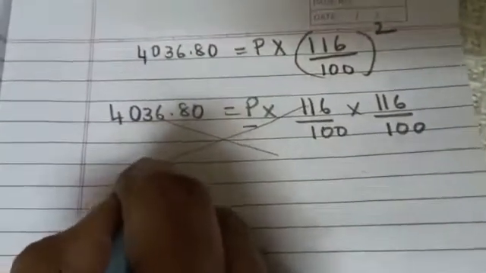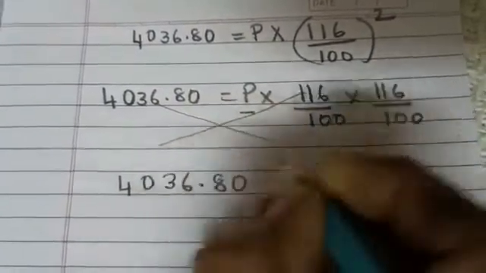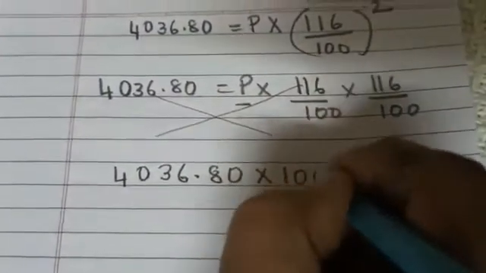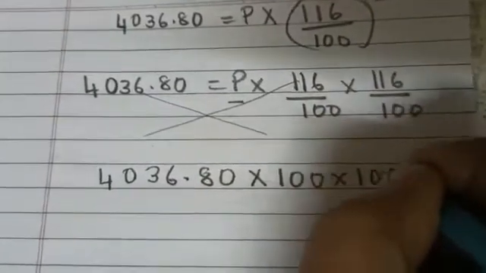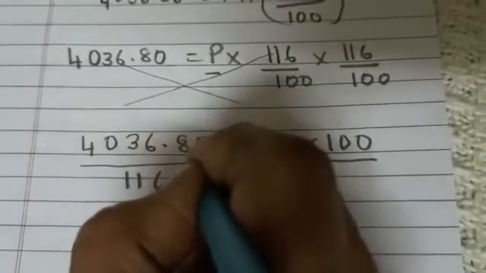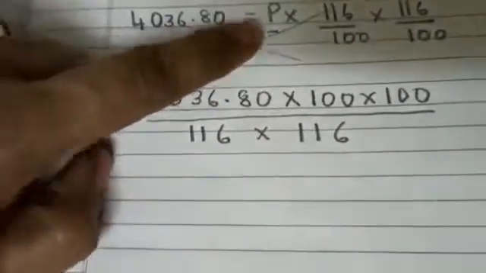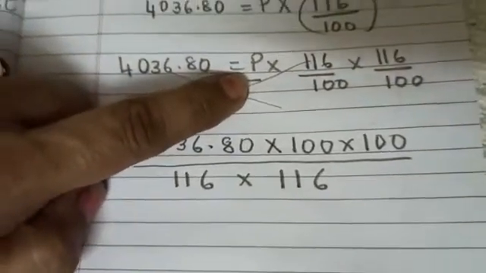So you get 4036.80 into 100 upon 116 into 116.